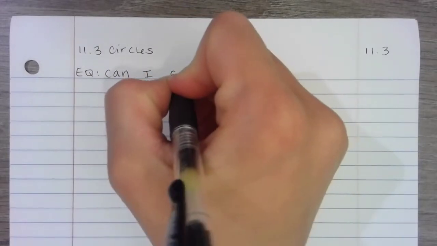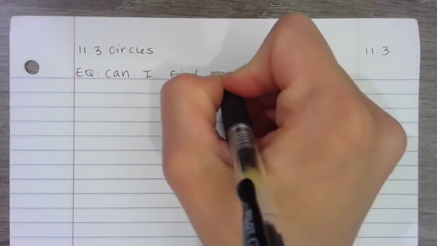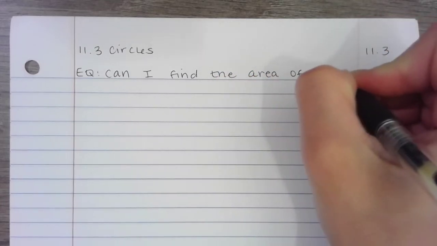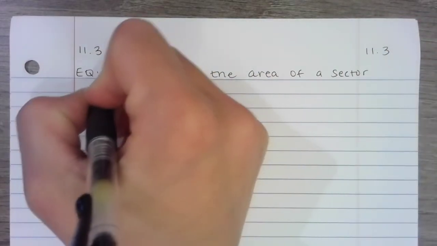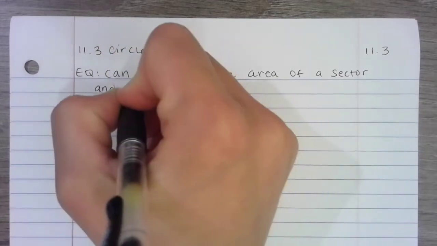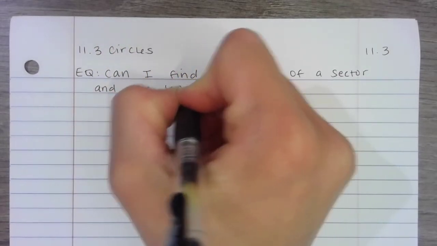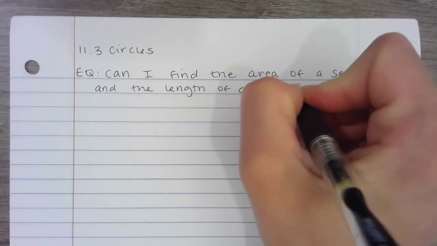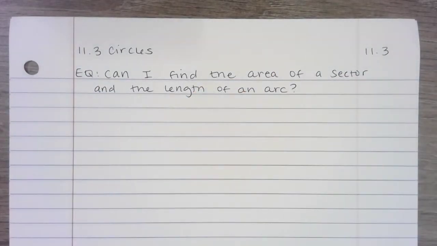Can I find the area of a sector and the length of an arc? So both of those words should be a little bit new, and we're just going to do a quick reminder if you have heard of those things before, and if not, that's okay.